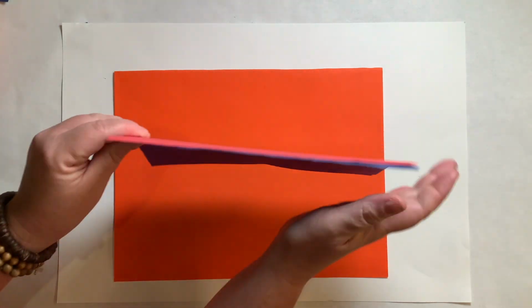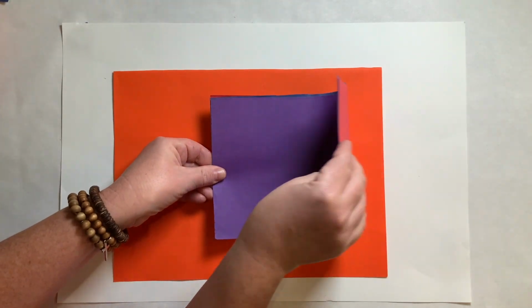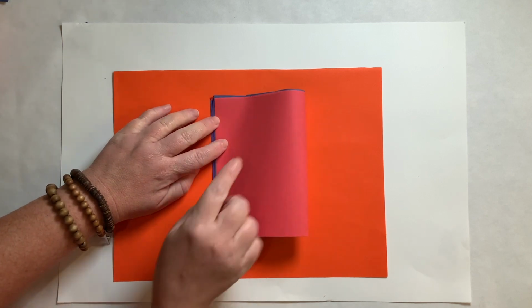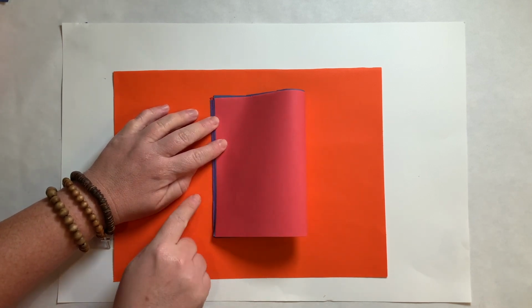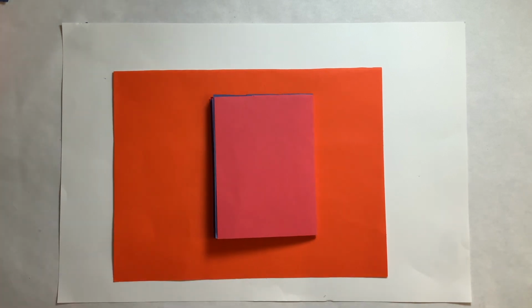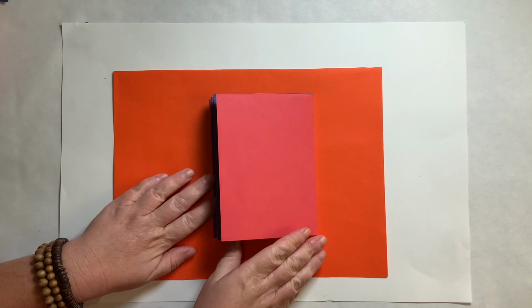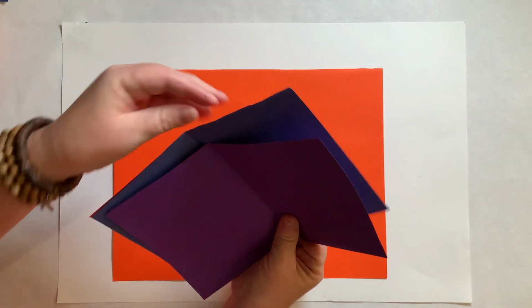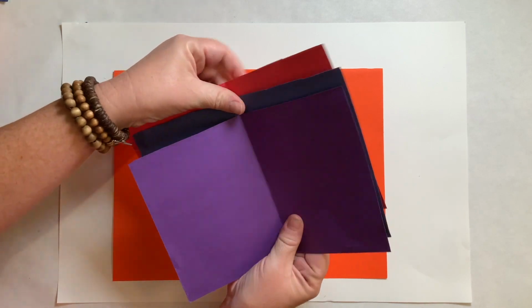So once you stack them all up, you're going to fold the paper in half. Make the corners touch and the sides and press. Just like that, just like we did. And you should have put all 3 together, and then what? What now? Very good.